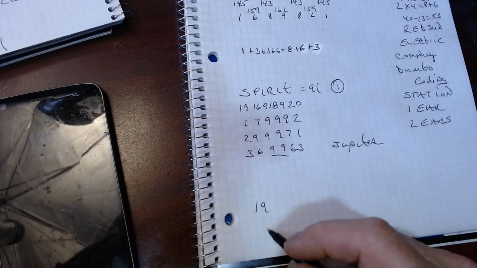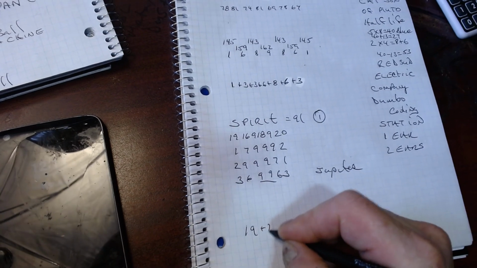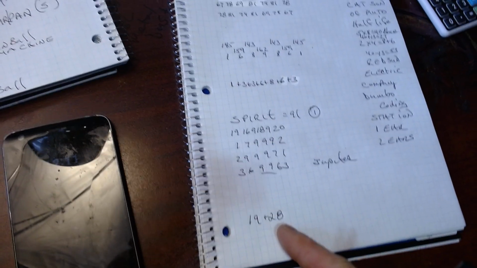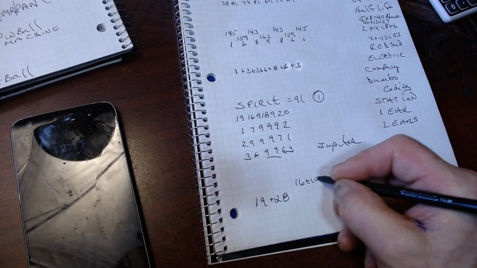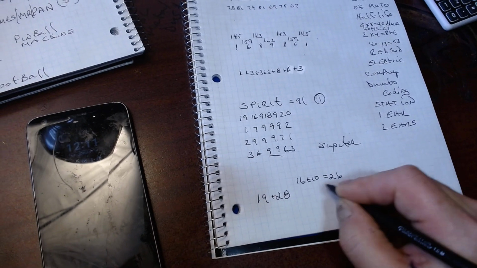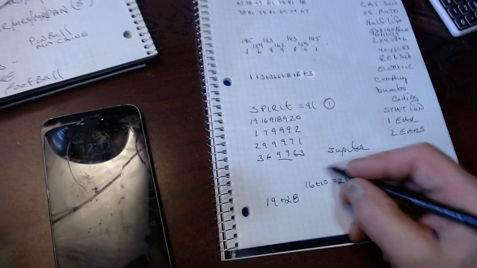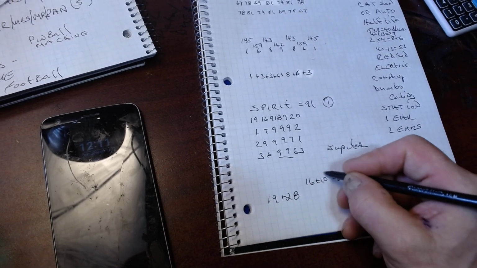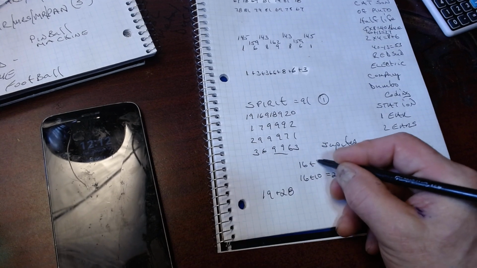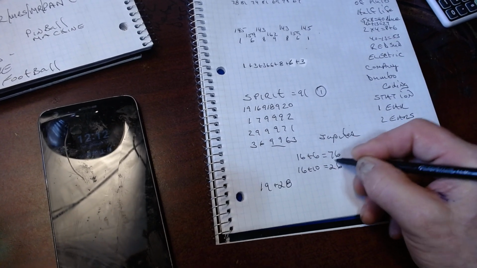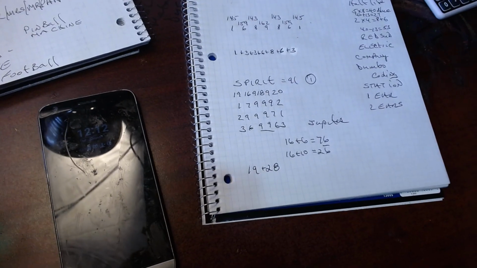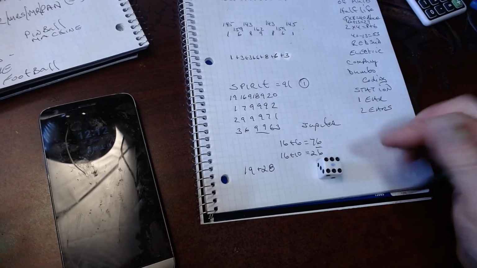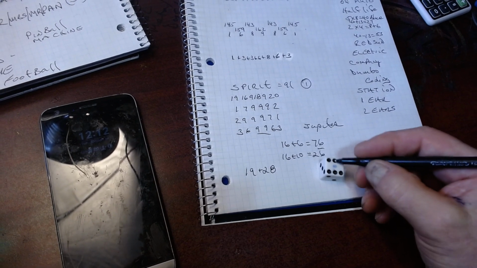19, I'm going to write this down. 19 is the spirit. 28 is the cycle, right? And we get that cycle from 16 and 10 equals 26. It's God's cycle. 2 times 8, 2 plus 8, 2 minus 8 equals 6. You can also say the spirit is 76 because inside here is where 1 takes place, but inside 6 is where 2 takes place.